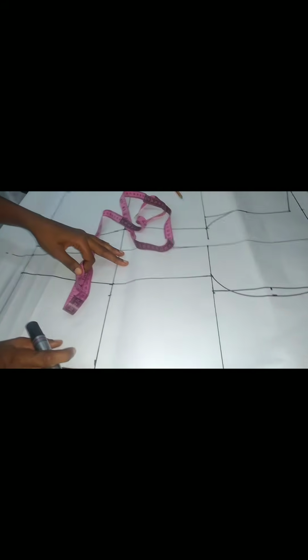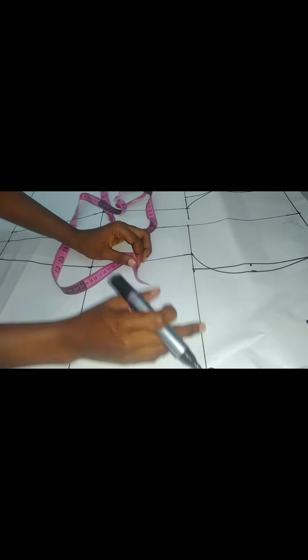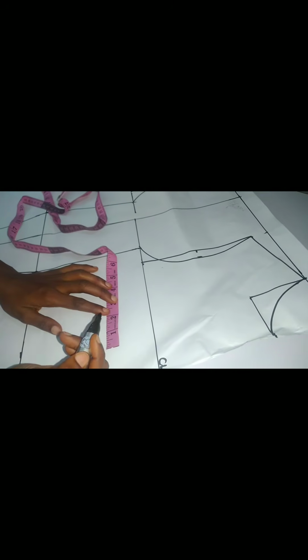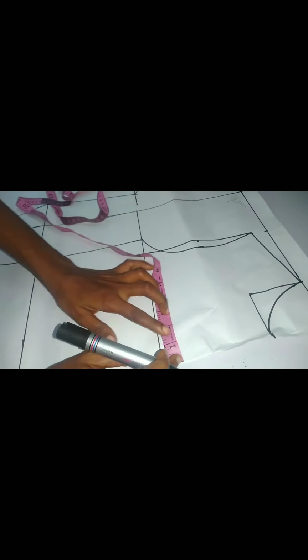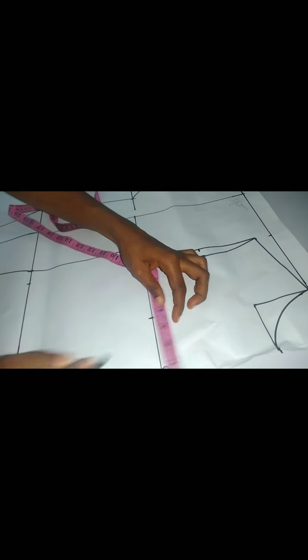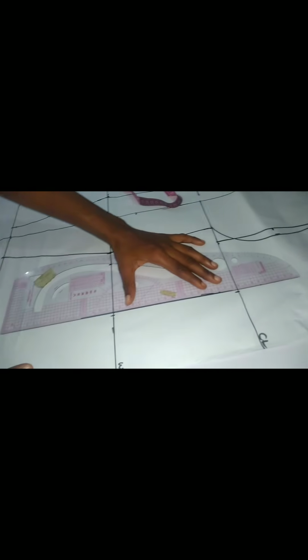Alright, so the next thing we are going to do now is to get our dart, but before then we are going to measure our bust radius. So our nipple to nipple divided by 2. In my own case, my nipple to nipple is 7 inch. So 7 inch divided by 2, I have 3.5. So I'm going to put in my nipple to nipple measurement at the chest line, at the waistline, and also at the hip line. So I'm going to connect it with my pattern master.